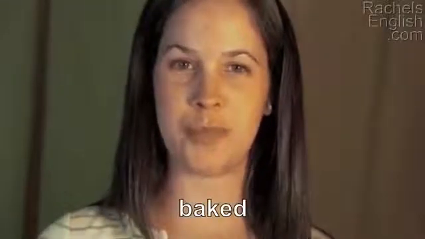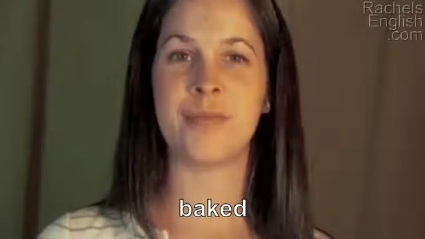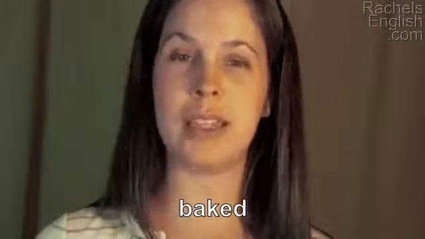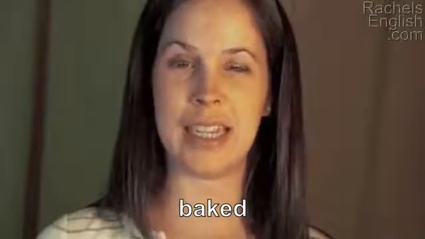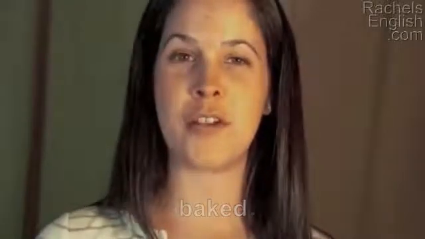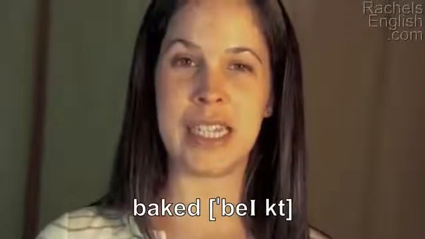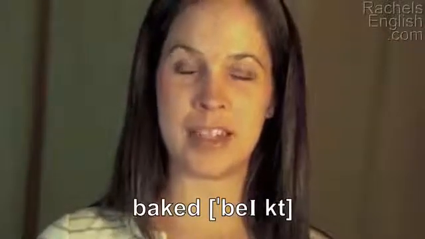Now we will look at some regular verbs. Based on the information you just heard, you should now be able to tell how the ed will be pronounced. How do you pronounce this word? The final sound of the verb in the infinitive form to bake is the k sound. It's unvoiced. Therefore, the ed is pronounced t, unvoiced with the t sound. Baked, baked.